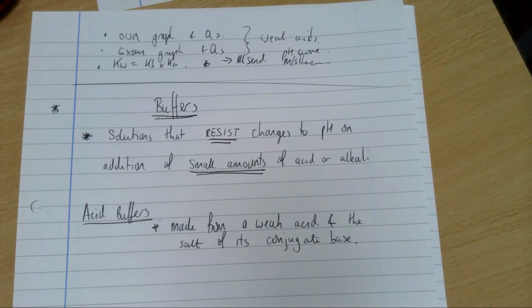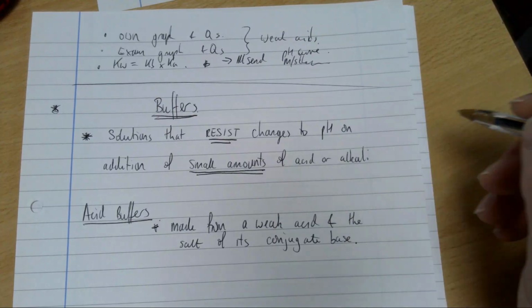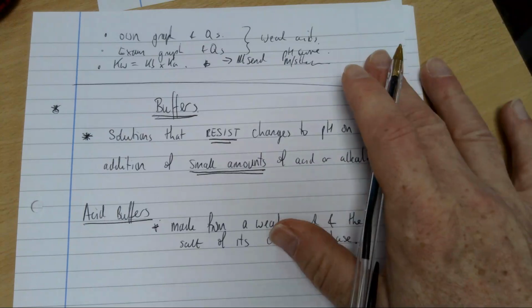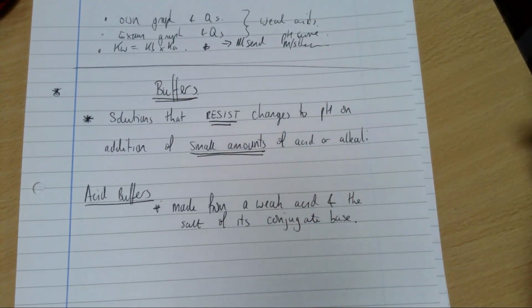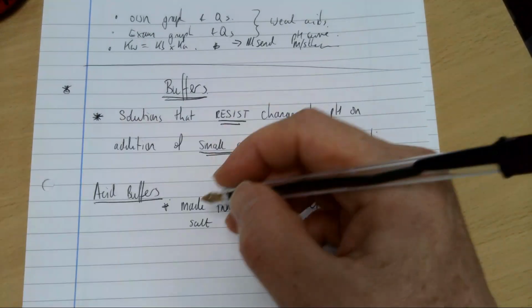Are you writing this down, Sab? You're going to need to memorise this, right? I want you to know that definition, so you need to write it down. If you're not writing it down, you're just creating work for yourself later on. It's made from a weak acid and the salt of its conjugate base. Okay.